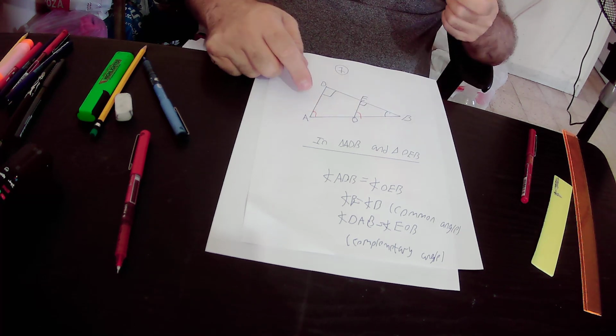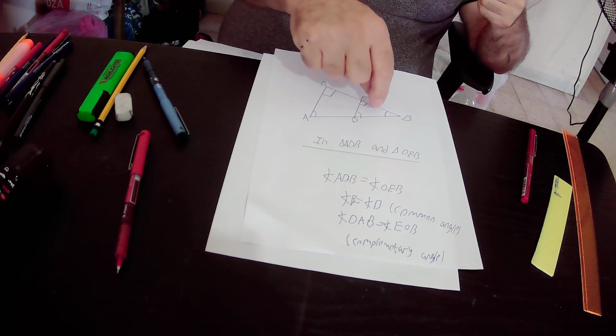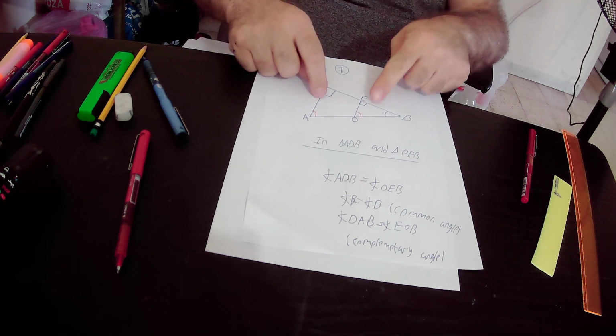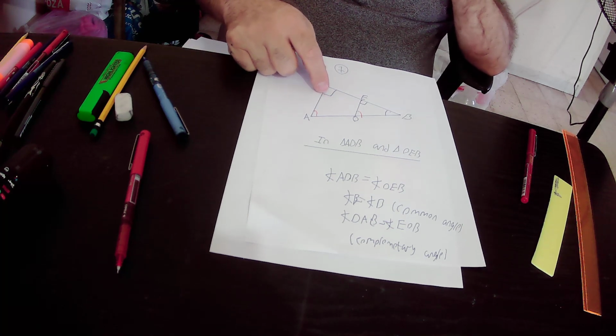So we found out that 3 angles of triangle ADB equal 3 angles of triangle EOB. Therefore, those 2 triangles are similar to each other. Okay?